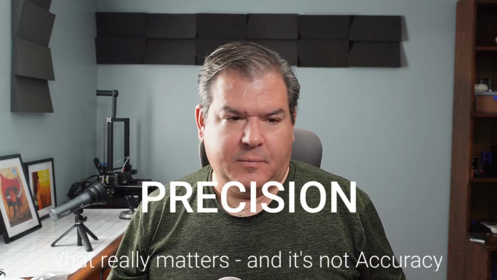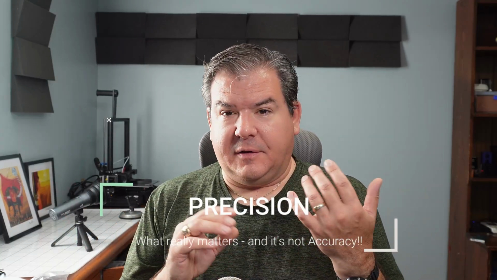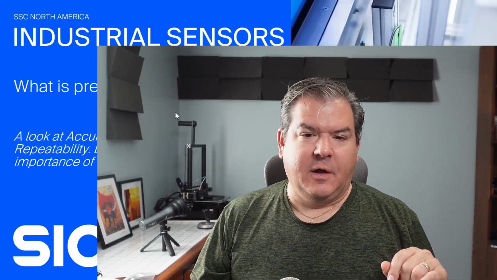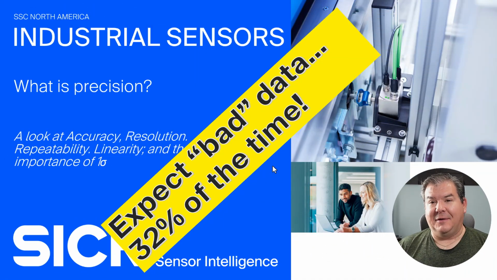All right, on today's Sensor Secrets, we're going to take a look at precision. What is it? We're going to look at accuracy, resolution, repeatability, and linearity, and the importance of this 1 sigma number that we see in a lot of our data sheets. Expect bad data 32% of the time. I'll explain what that means, but that's something we need to take a look at.